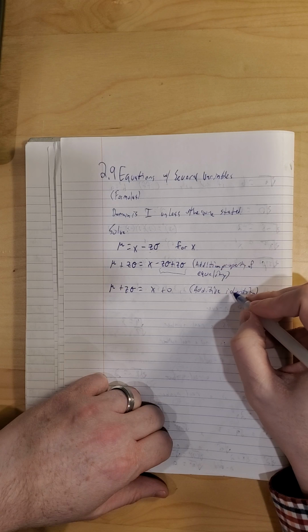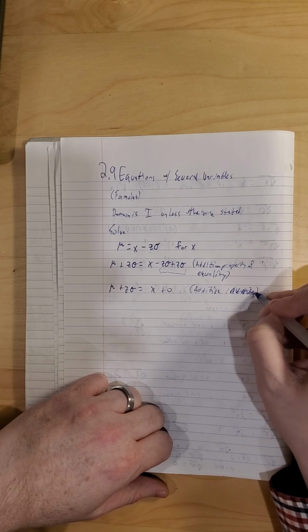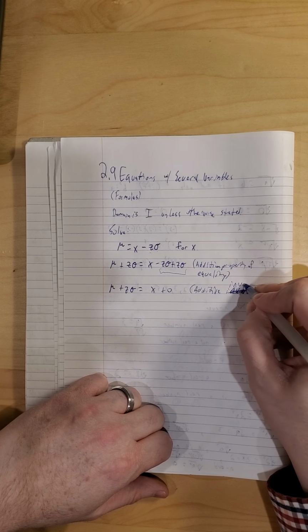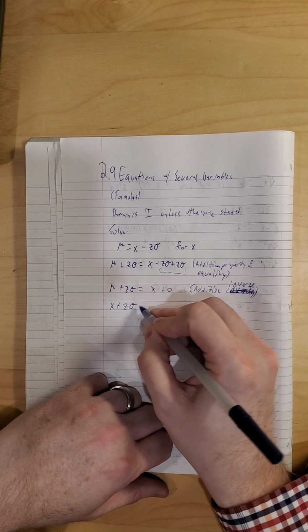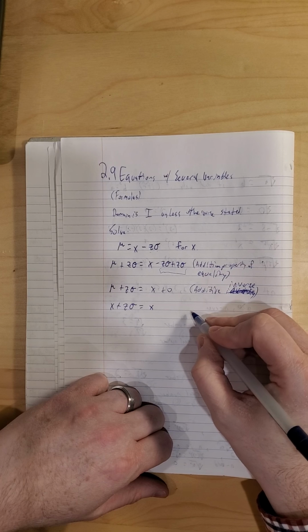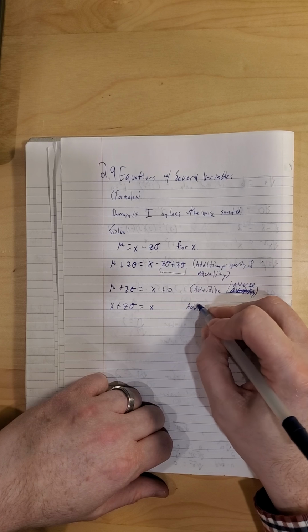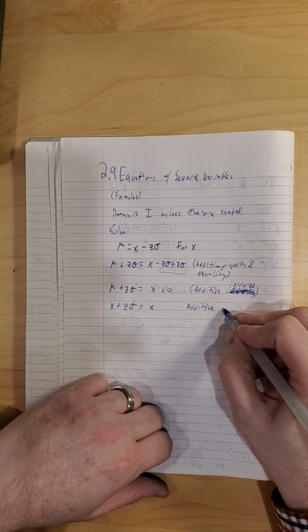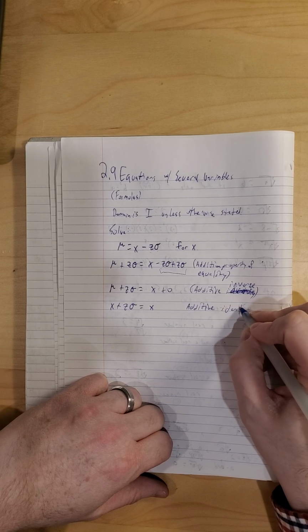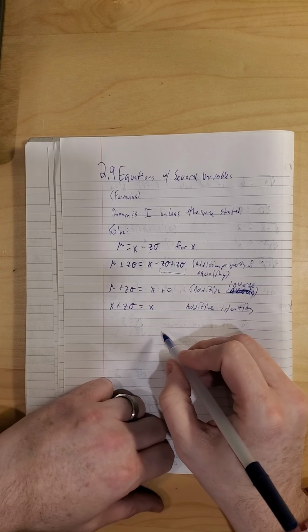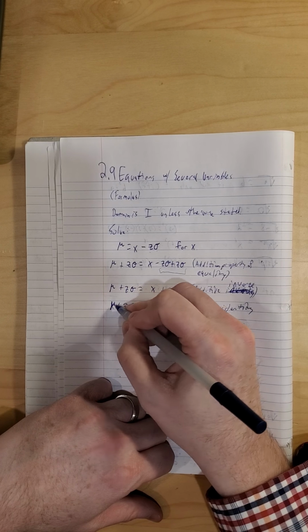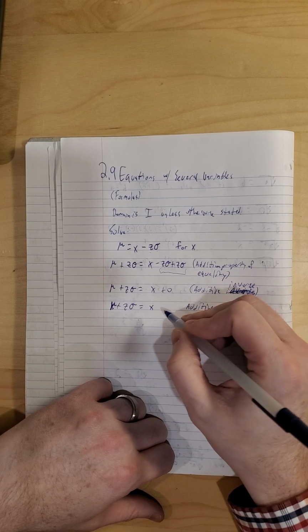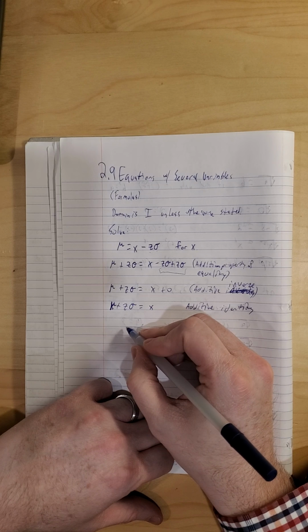Oh, my apologies, that was additive inverse, then additive identity. So x is equal to mu plus z times sigma.